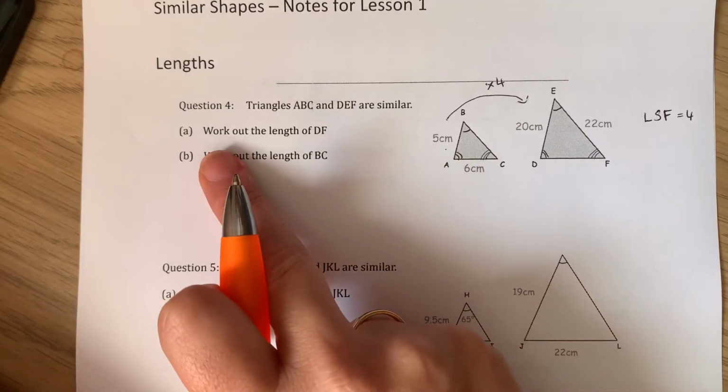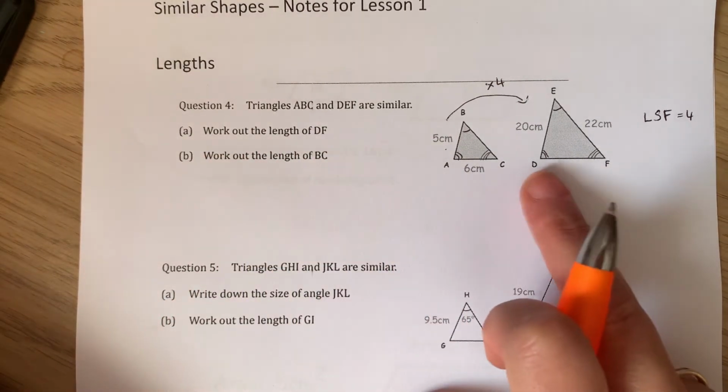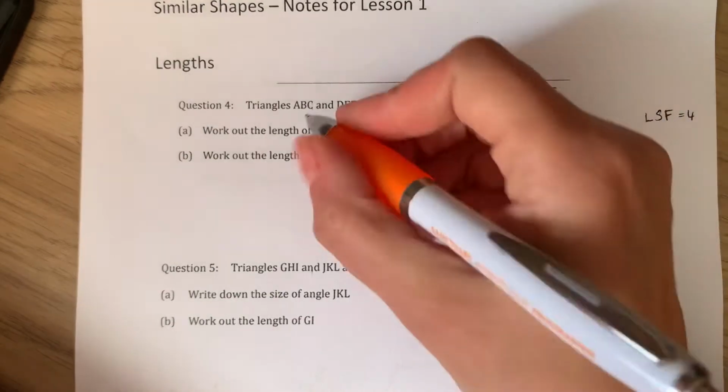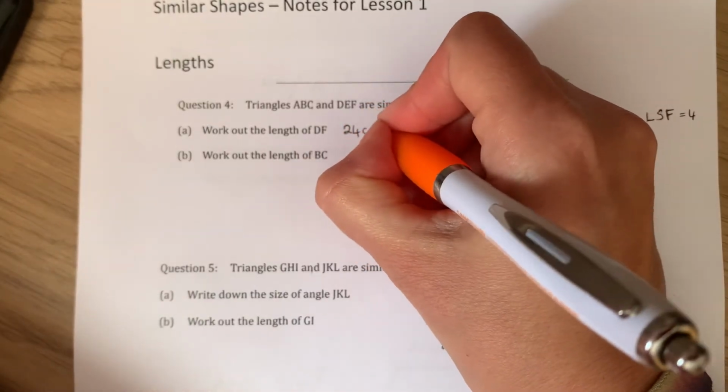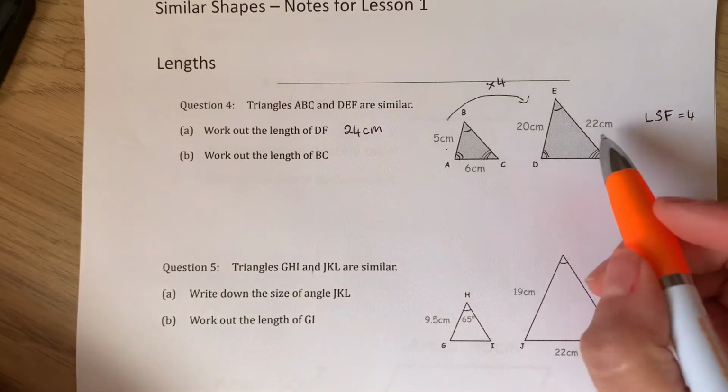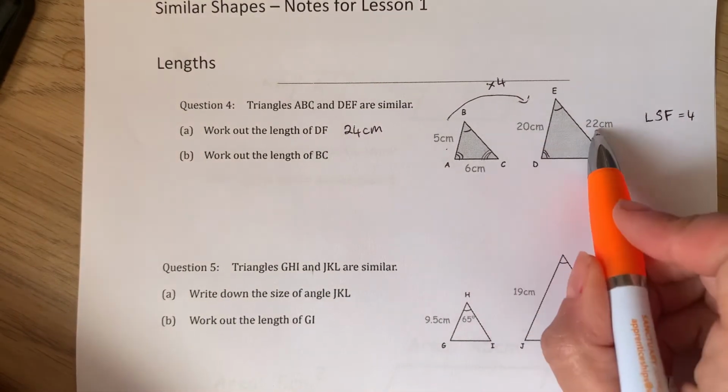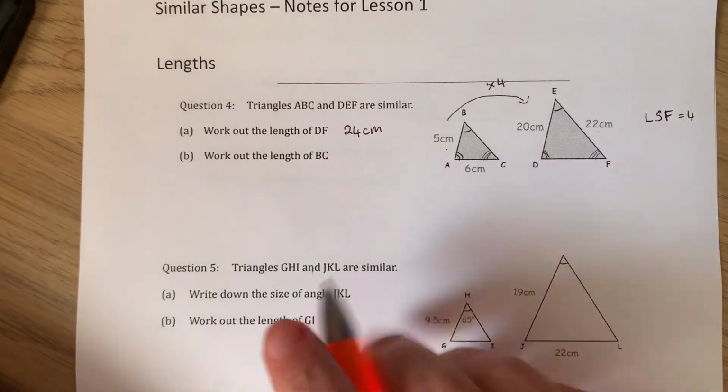So we have to work out the length of DF. I'm going to times it by 4, so that one will be 24. The length of BC, I've got to divide by 4 down here, so that will be 4.5.